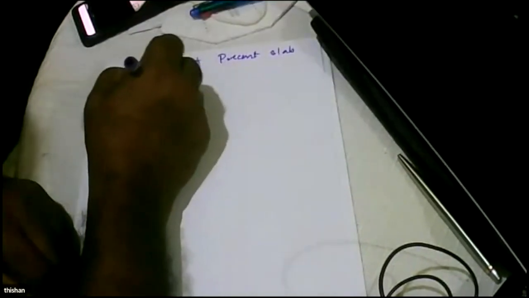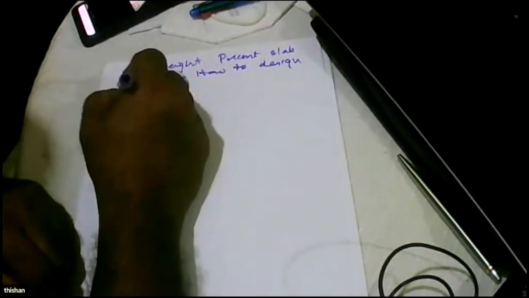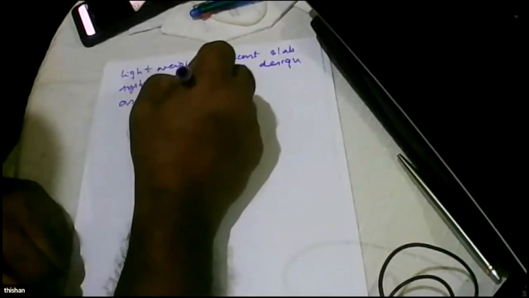So today, good evening everybody, we are going to look at the lightweight slab system and how to design it.